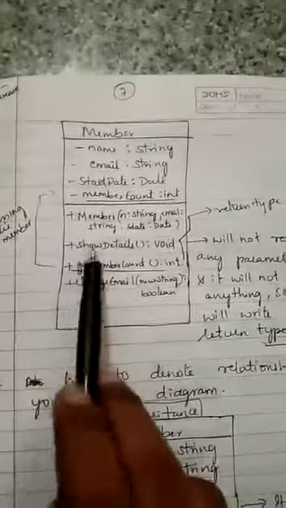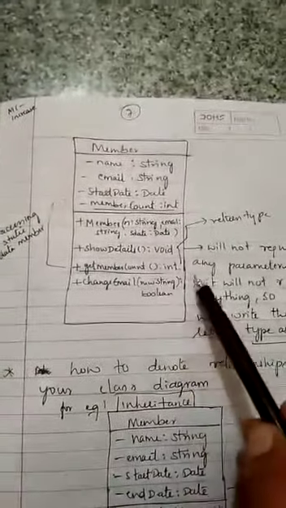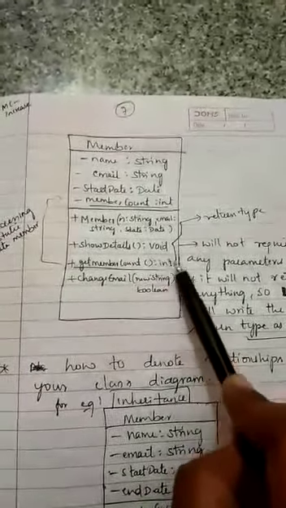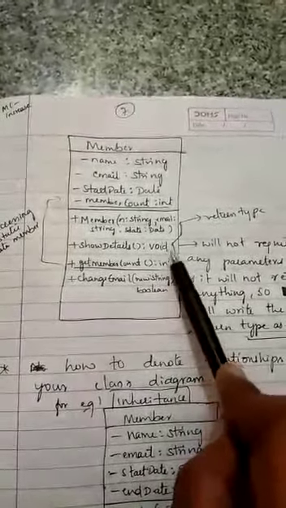Plus show is public, and private. So show details shows only the details of the member, and it doesn't return any value, so that is void.